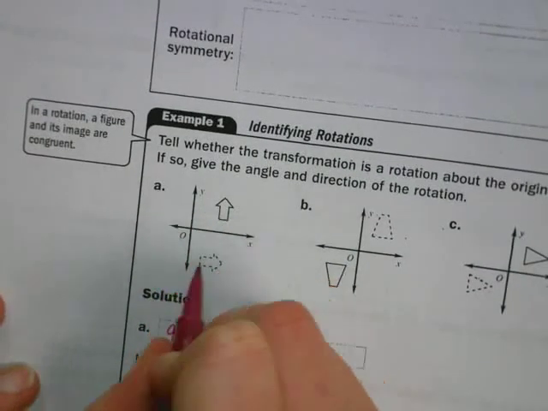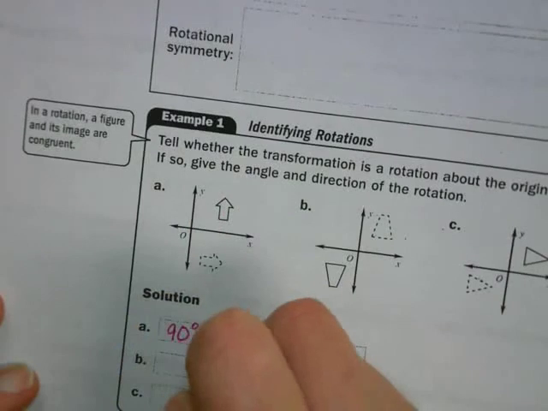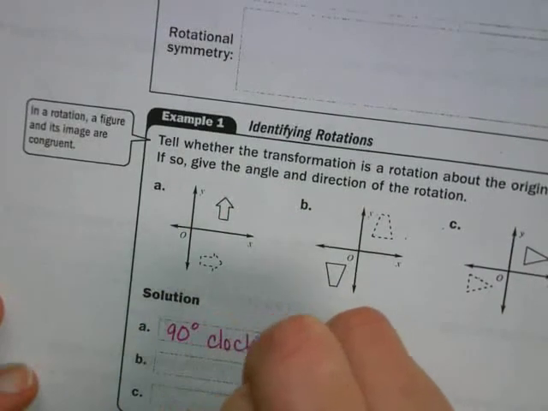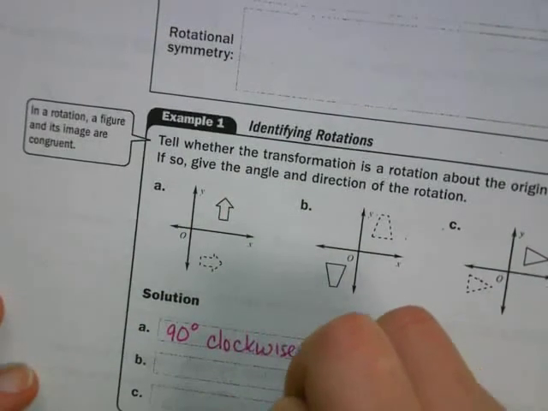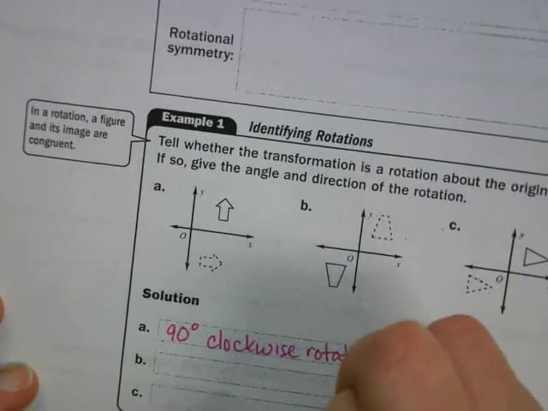Which way did we go? On a clock, which way is this? Clockwise. So we would say it's a 90-degree clockwise rotation.